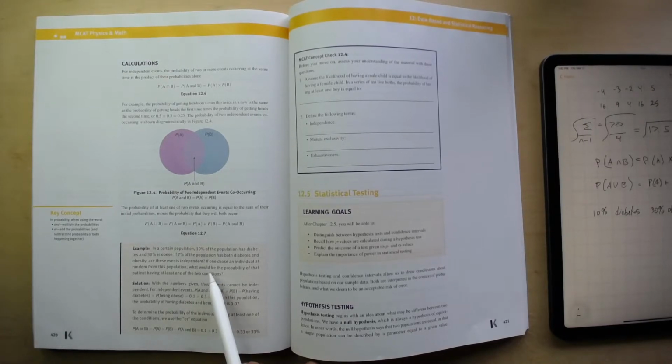If one chose an individual at random from this population, what would be the probability of that patient having at least one of the two conditions? 7% has both, but they're independent, so we're going to ignore that one.